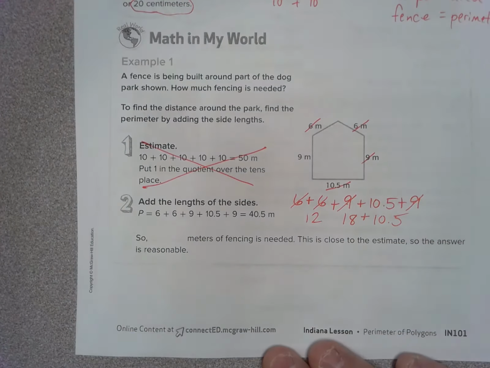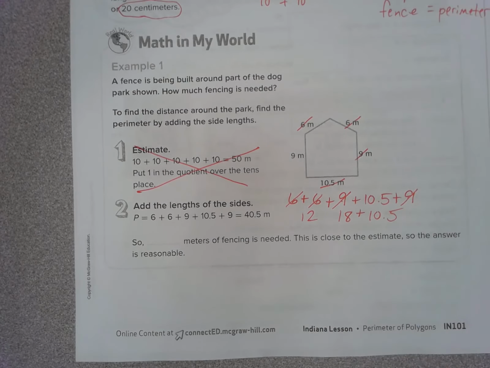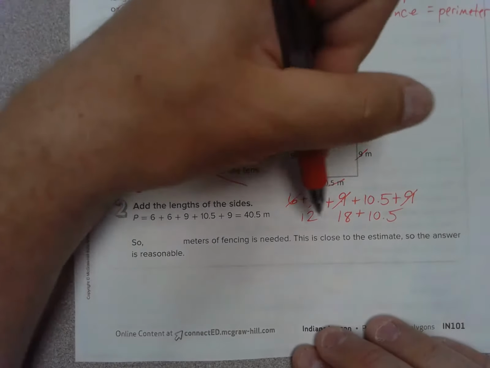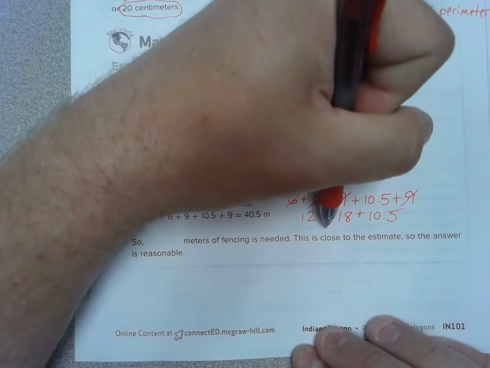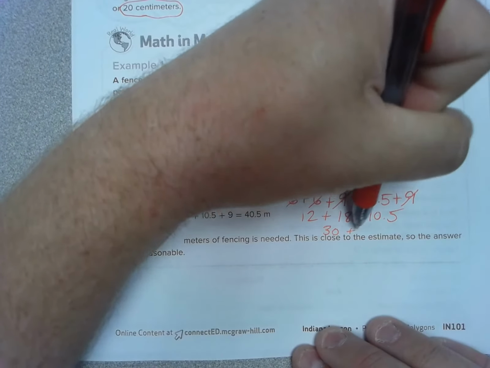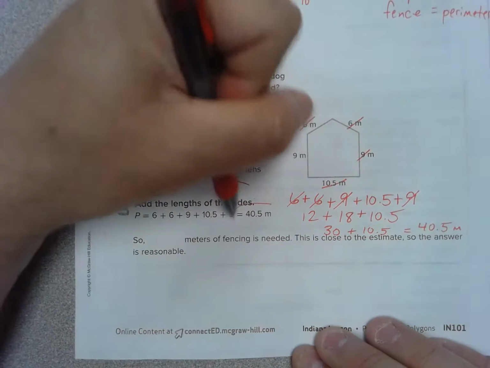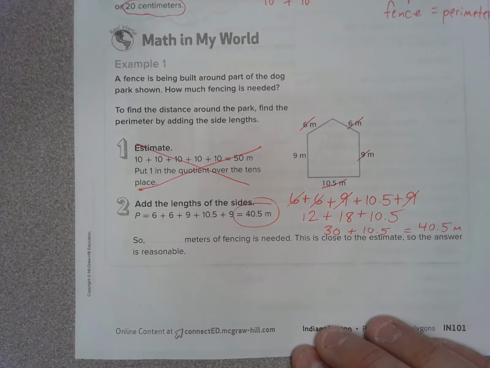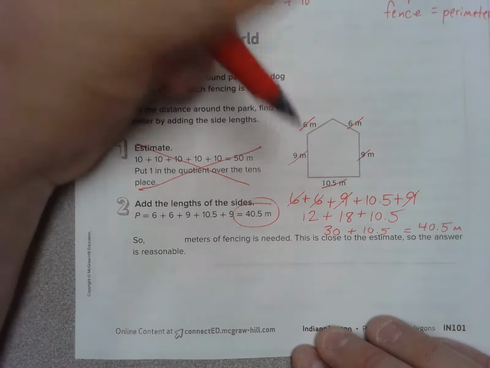Then you have 10 and a half. If you add 12 and 18 together, you get 30. Then 30 plus 10 and a half equals 40 and 5/10 meters. That's what they came up with here. You're just adding, and that's fairly simple.